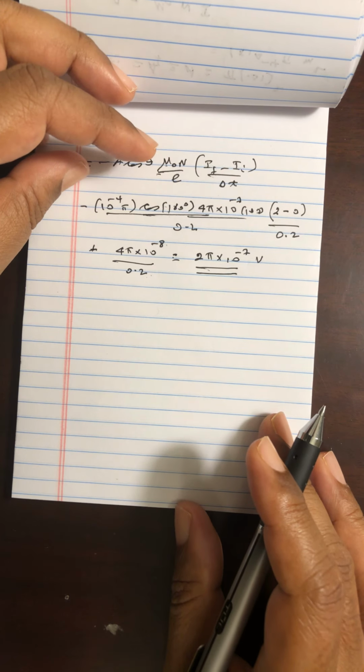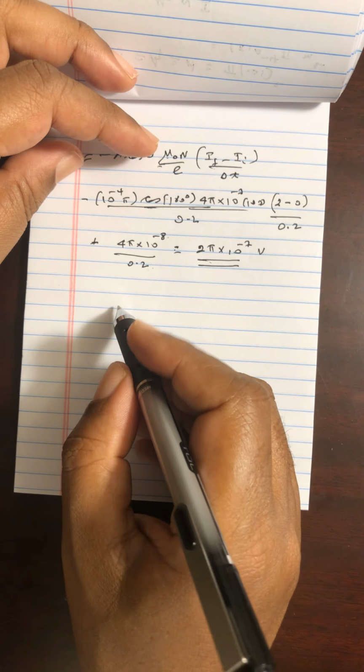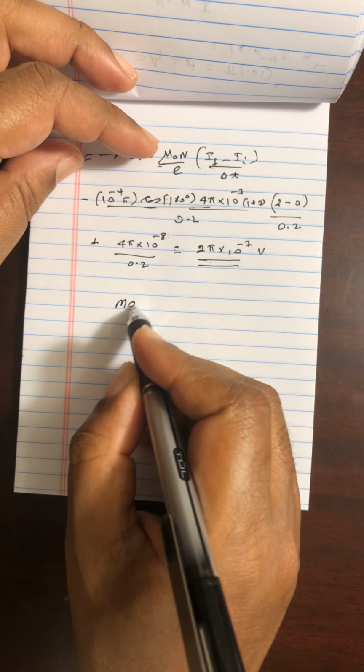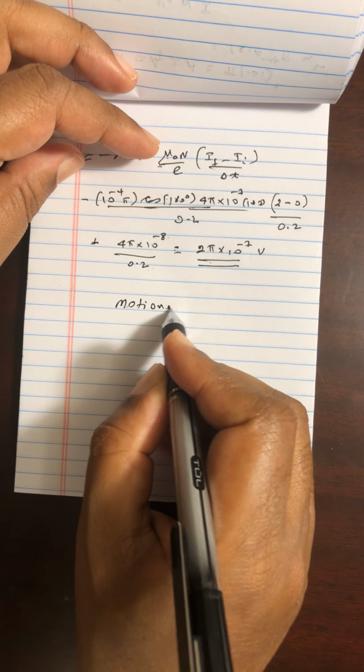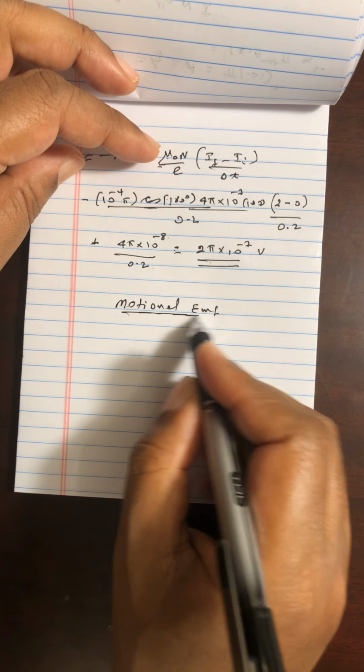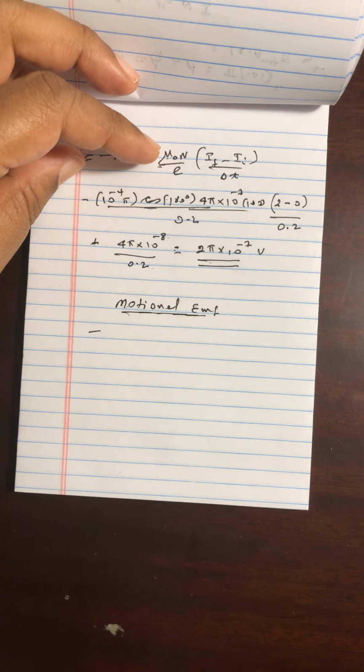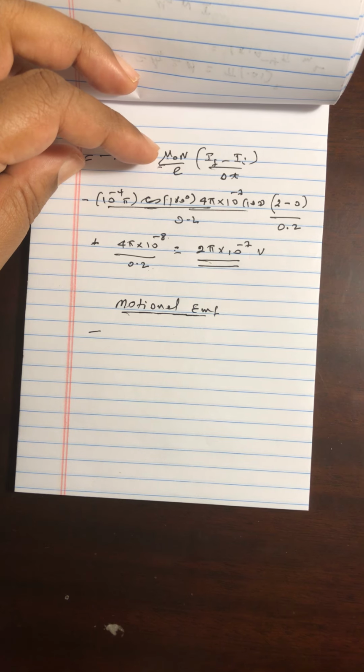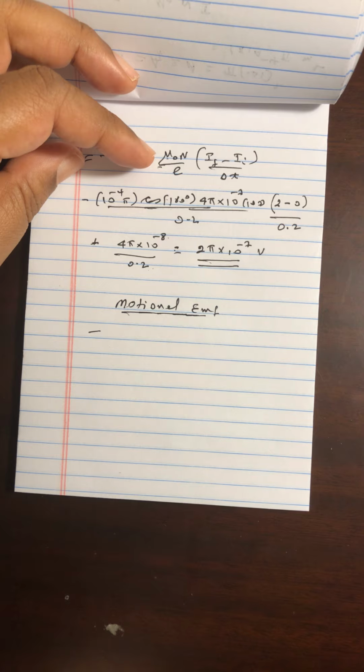And then we're going to look at motional EMF. Motional EMF. This is induced voltage produced by sliding a rod in a U-shaped conductor placed in a magnetic field.